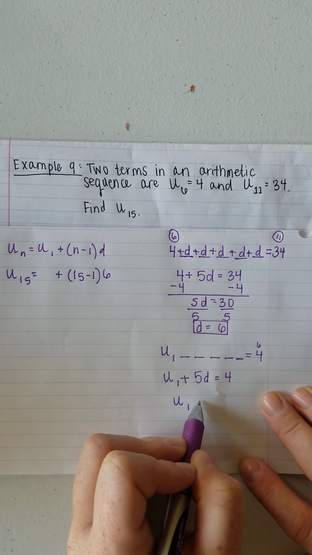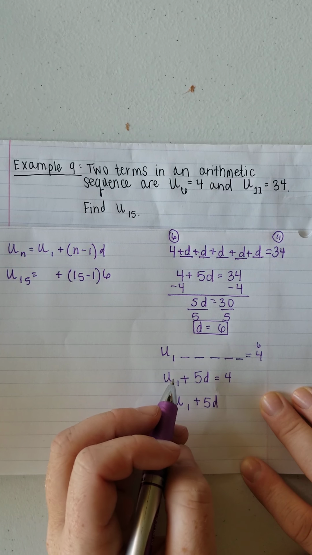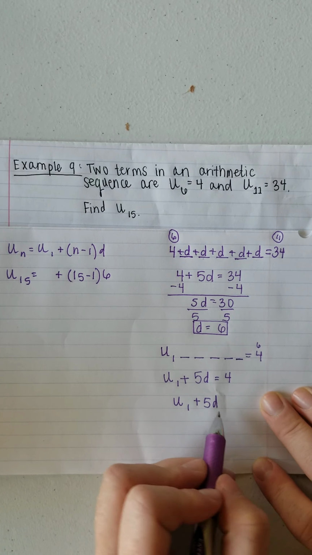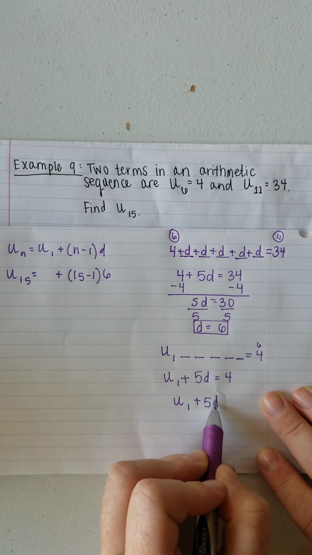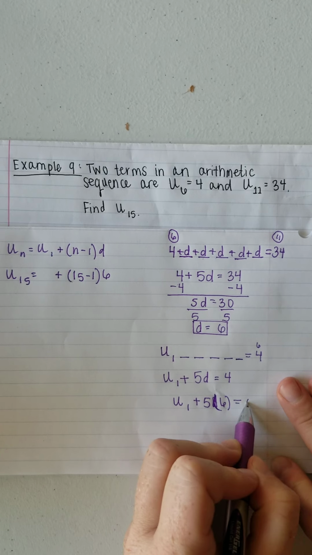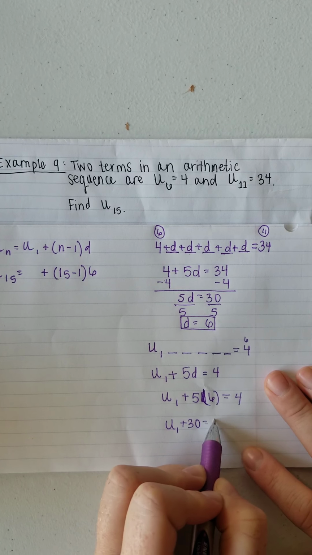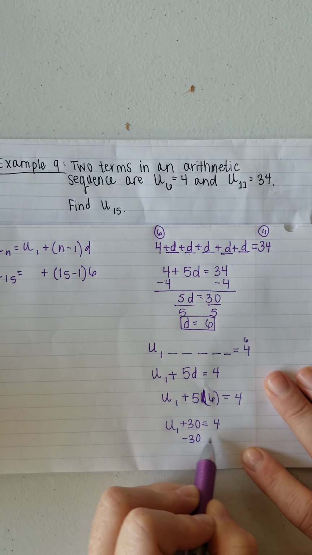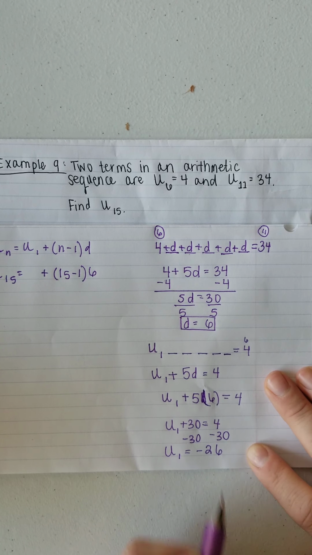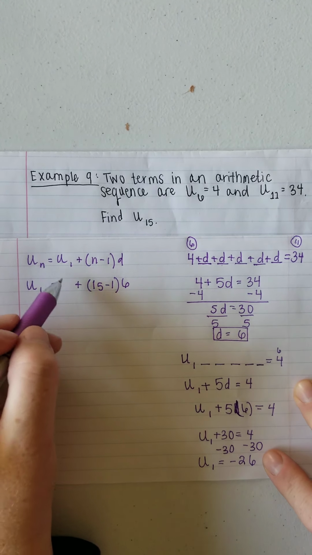So u sub 1 plus 5d, oh, hold on. Sorry, I had a little bit of a brain fart. We know d is 6. So I'm going to swap that d out for a 6. Sorry. And then it equals 4. So u sub 1 plus 30 equals 4, minus 30 from both sides. u sub 1 equals negative 26. Okay, so now we have all the pieces. Whew, long problem.